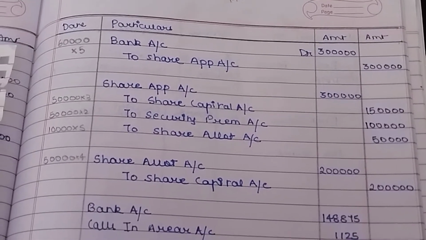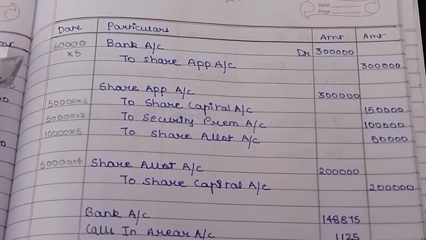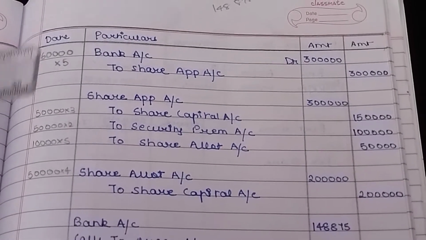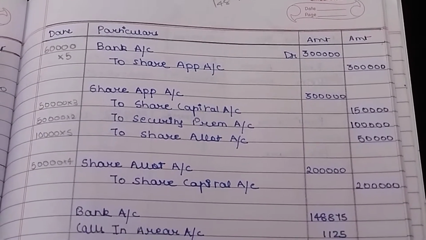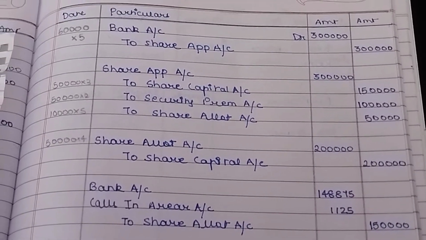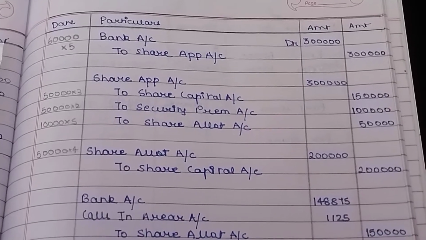Now the journal entries. First entry: Bank account debit to share application account. Calculation is simple, 60,000 into 5, amount 3 lakh. Narration: being application received for 60,000 shares at rupees 5 each, including security premium rupees 2.